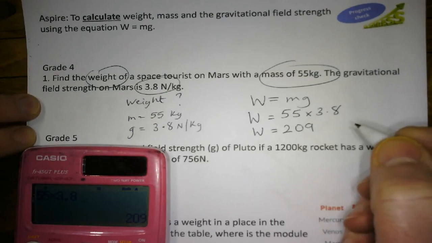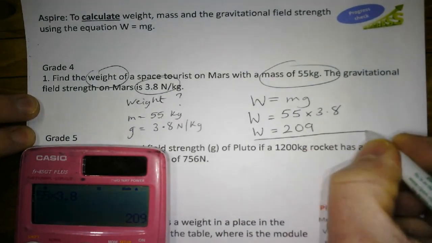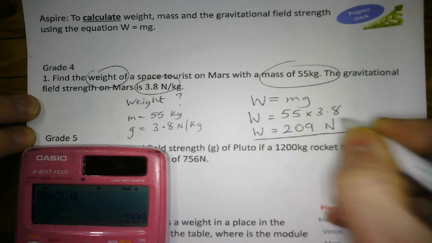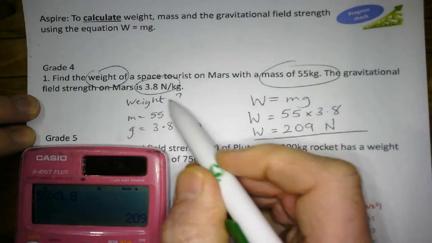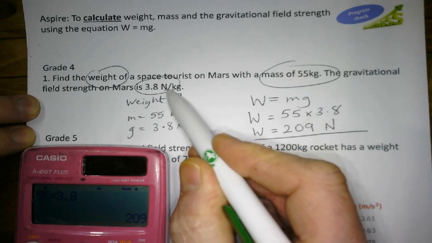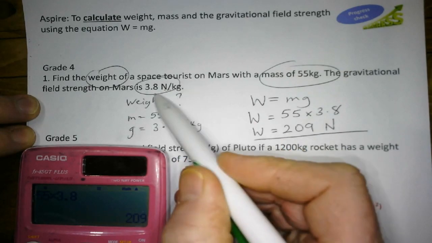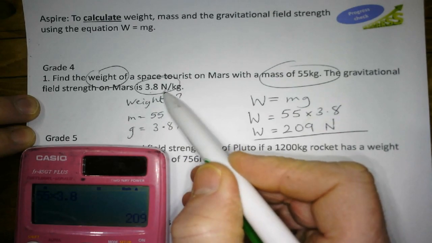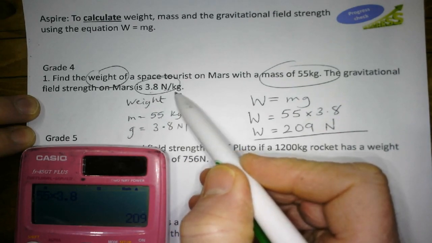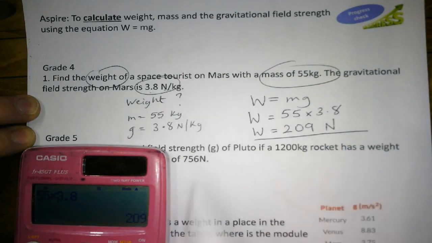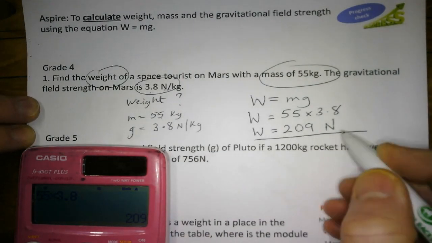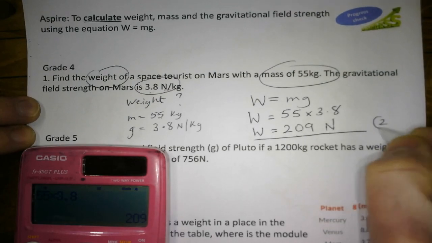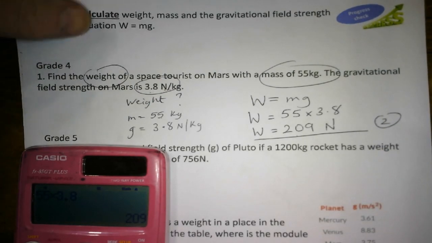That's 1 mark you've got, but we need the unit. Weight is a force, so it'll be in newtons. There's a little reminder somewhere in the question there, the N there per kilogram. What that G of 3.8 means is you get 3.8 newtons acting on each kilogram. Newtons per kilogram. So we've got 209 newtons. So 1 mark for 209 and 1 mark for newtons. So that's out of 2. So give yourself a mark for that.